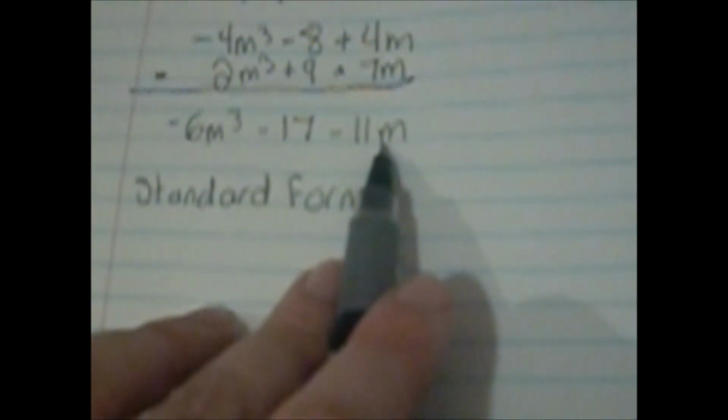Alright, so this goes in order of our exponents. Now remember, even though you don't see anything here, there is a 1. You can write that in if you choose, it will not be wrong. So our 3 is still our biggest exponent. So it's going to be negative 6m to the third minus, you take the sign with it, 11m minus 17. Now you're in standard form, you're good to go. You go on to the next one.